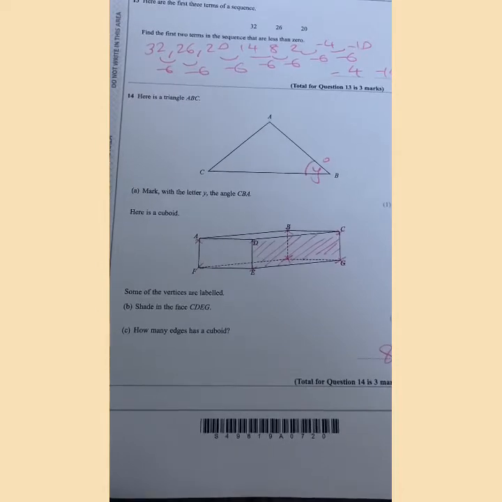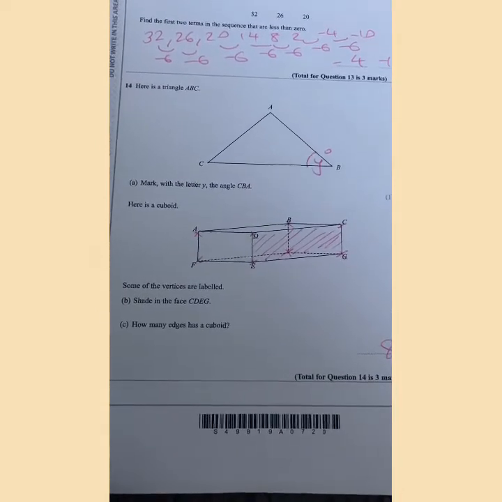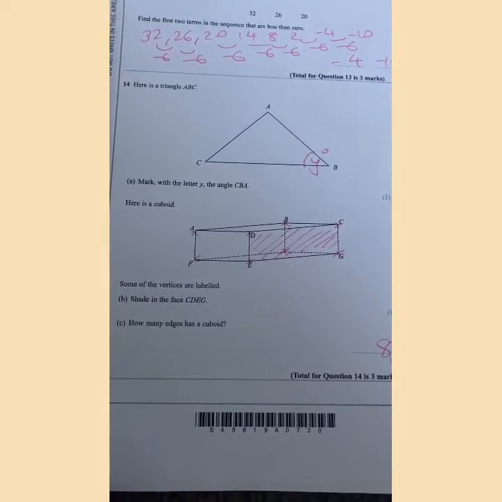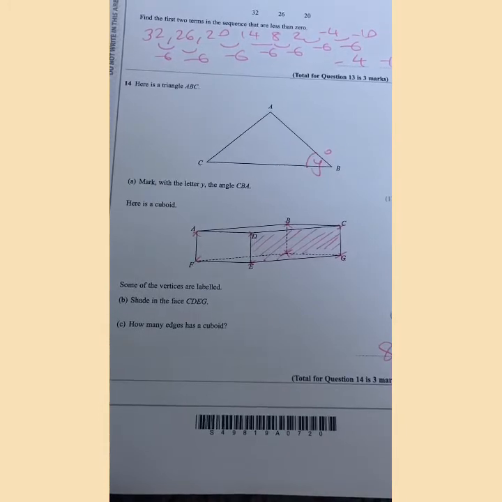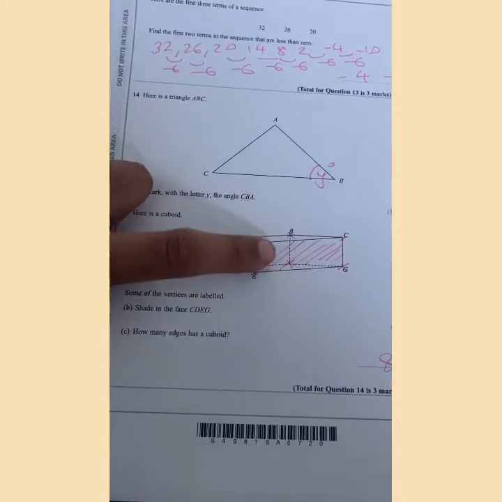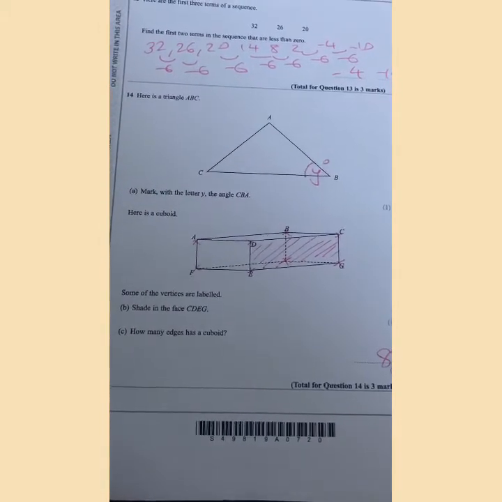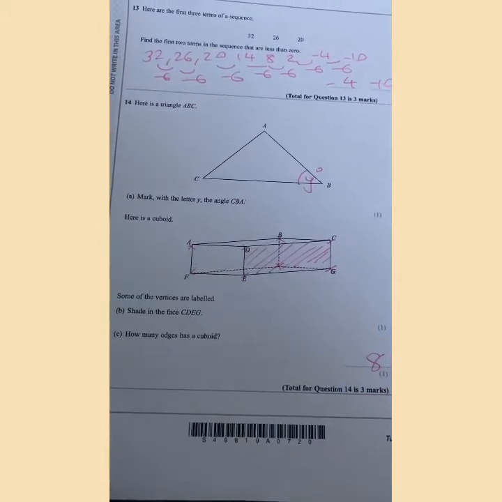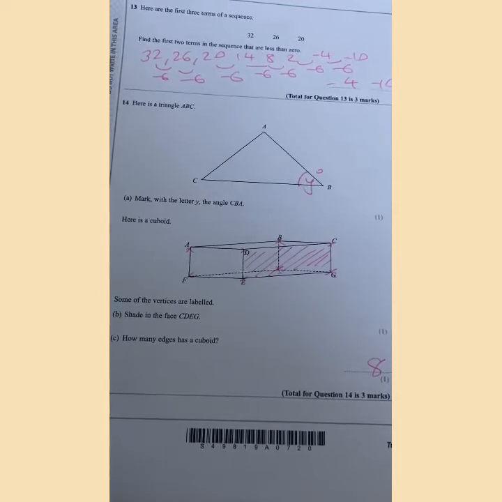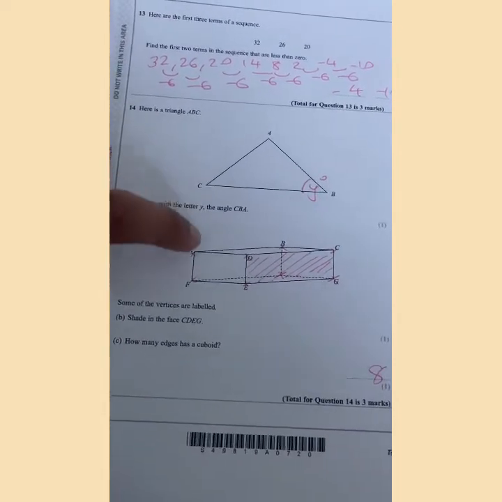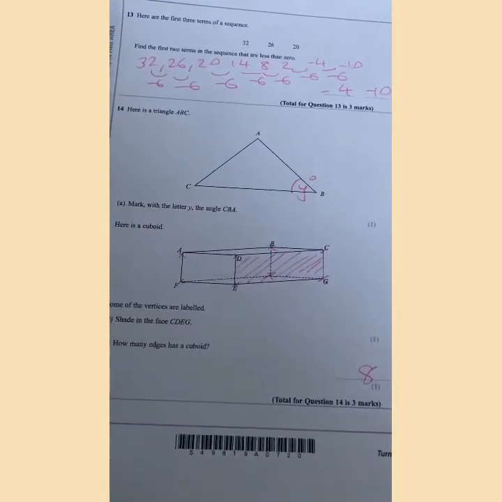Okay. Part B says, here is a cuboid. Some of the vertices are labelled. Shade the face CDEG. So it's going to be that square there, guys. Okay, and then part C says, how many edges does a cuboid have? So edges just means, yeah, I think corners. So it's got 8 edges, guys.